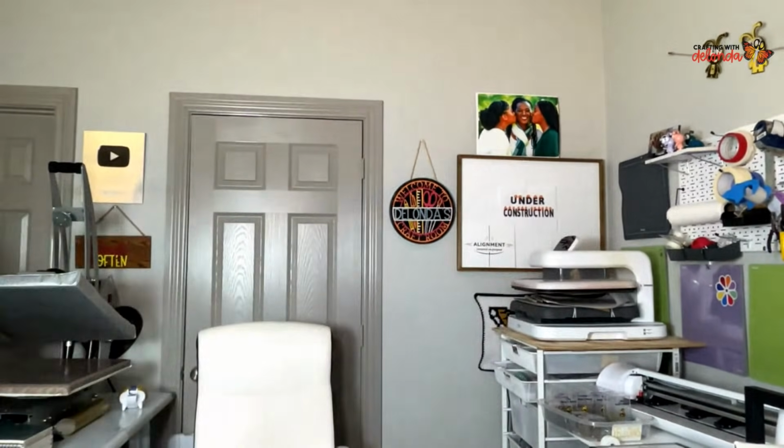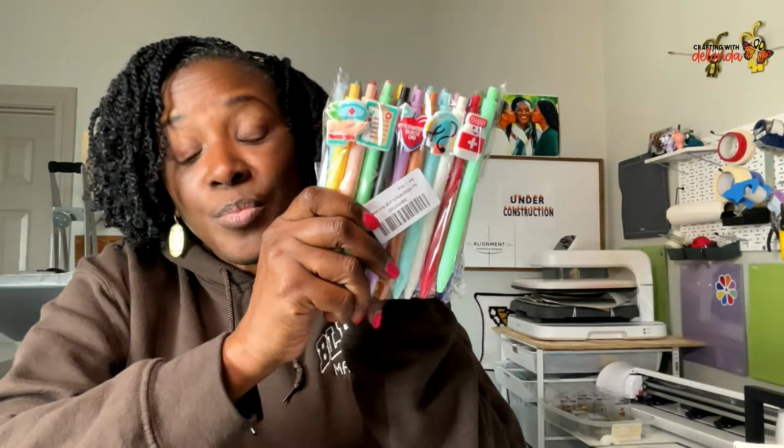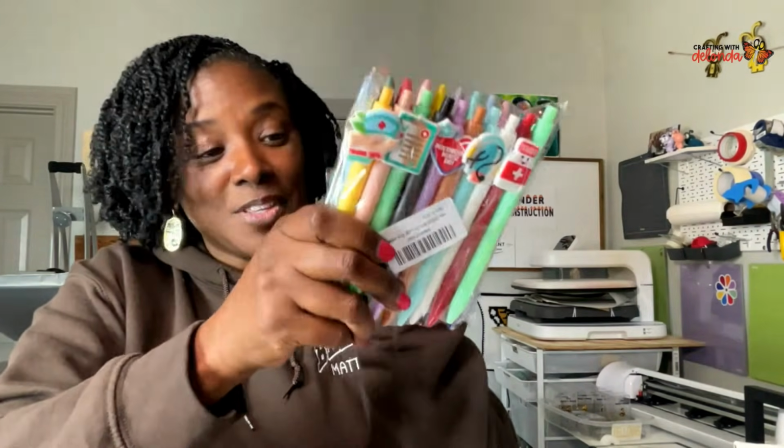One second. My little brush. These are better because, Katrina, those are good, but I got some other ones too that are good.